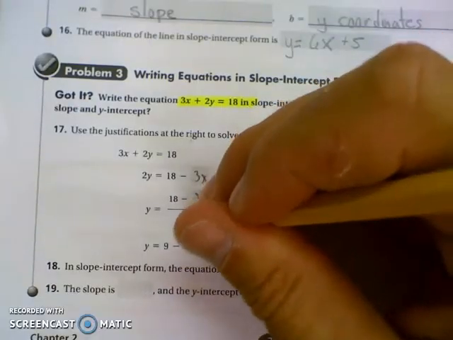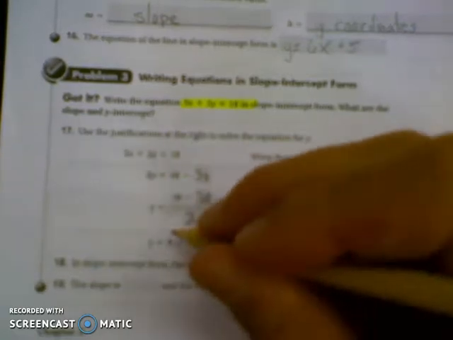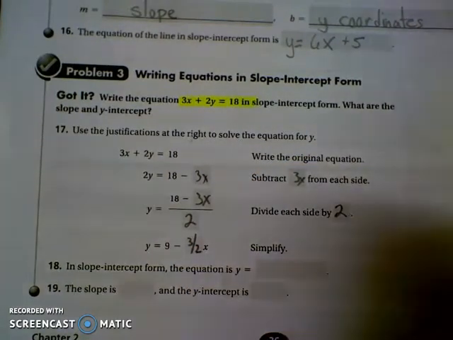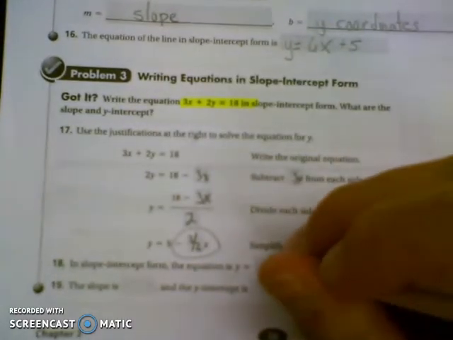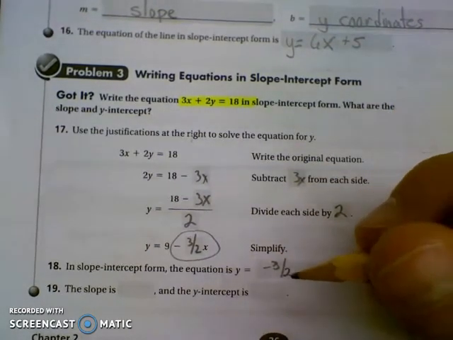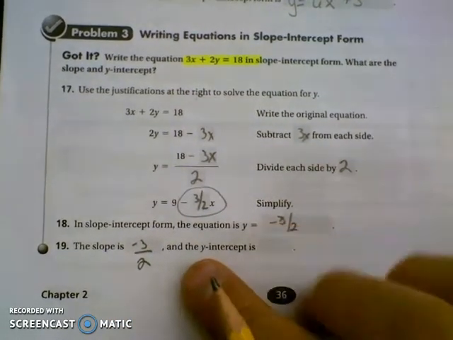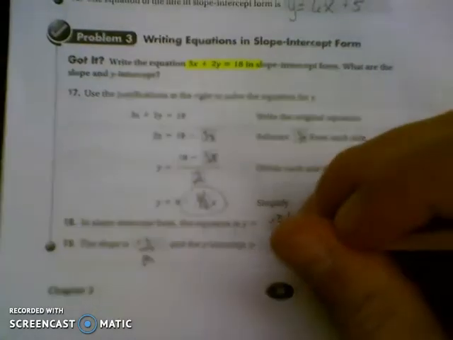You divide by 2, right? So y equals 9 minus 3 over 2 x. And the slope should be negative 3 over 2. The y-intercept is going to be this 9 right here.